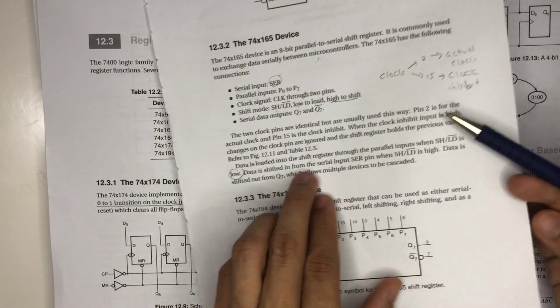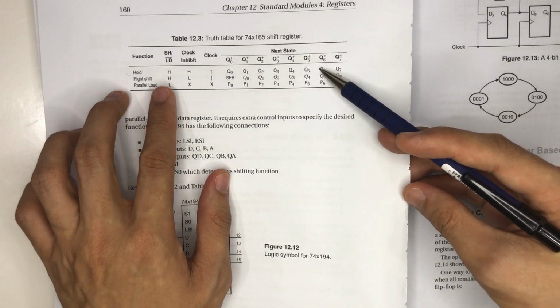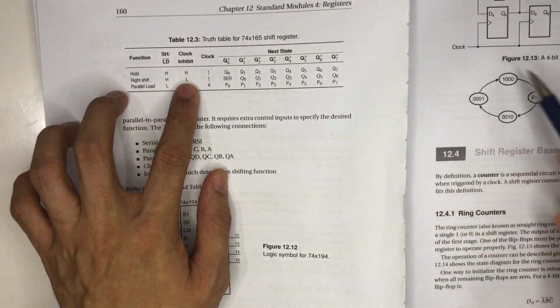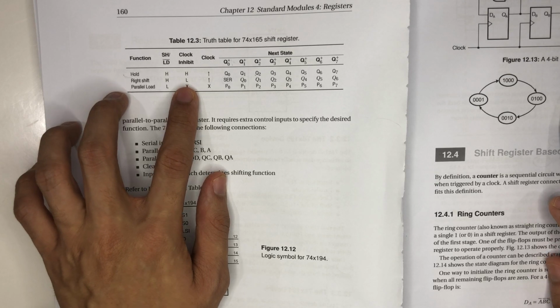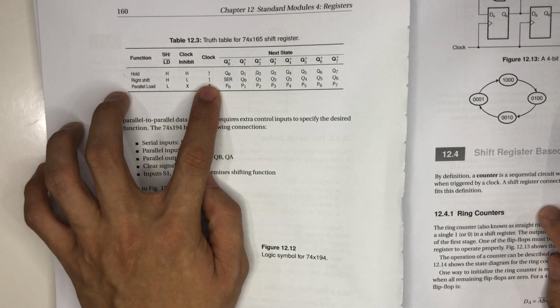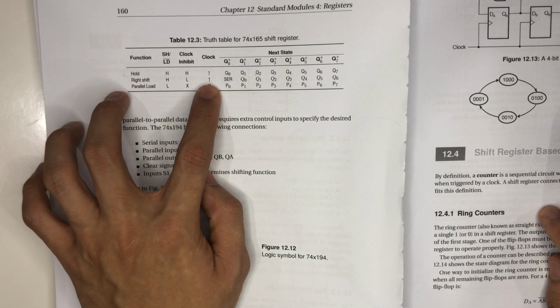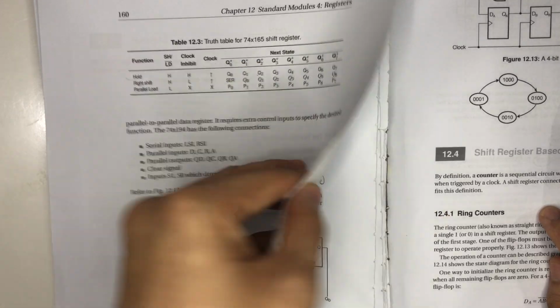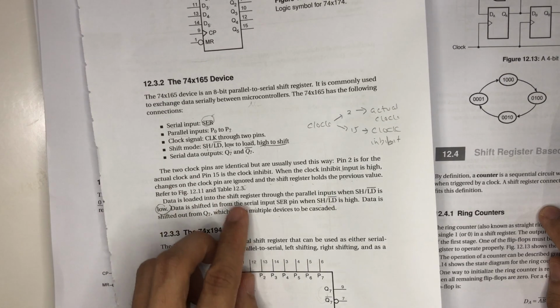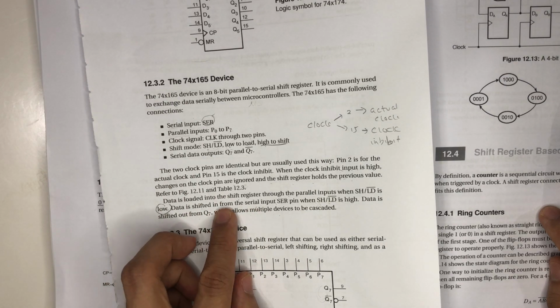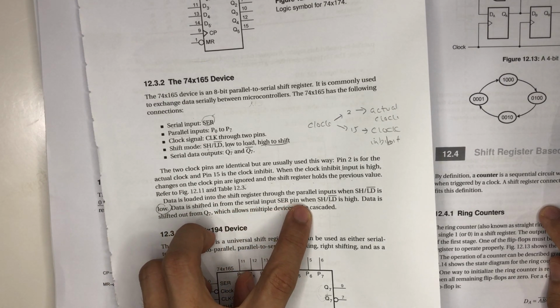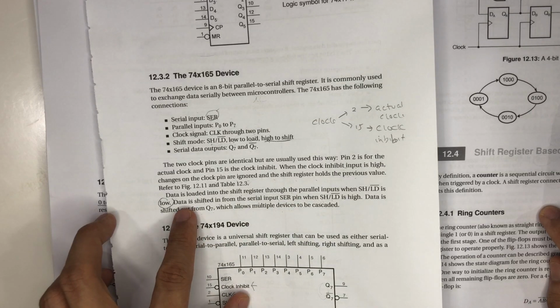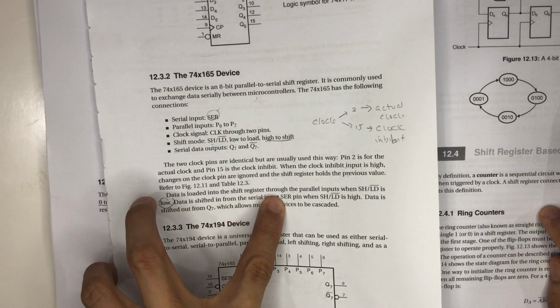So when SH/LD is high and clock inhibit is low, it means that the clock will not be ignored. The actual clock, pin 2, will be considered. That's why data is shifted in from the serial input SER pin.